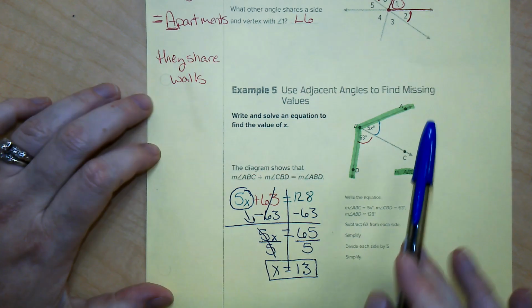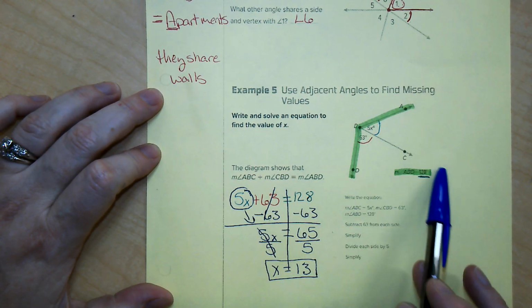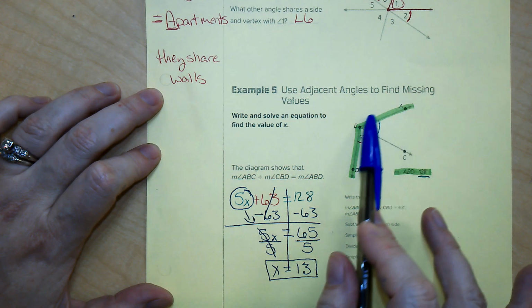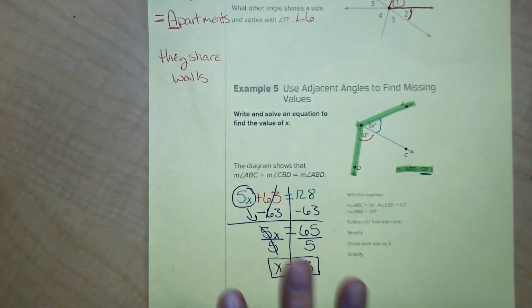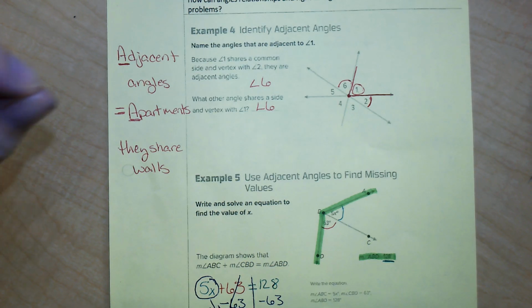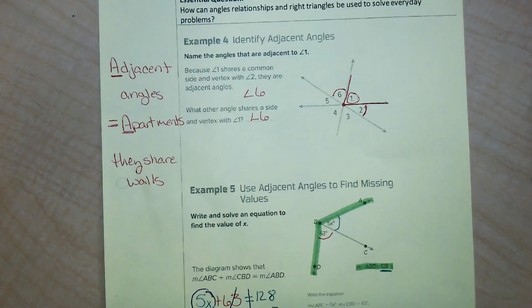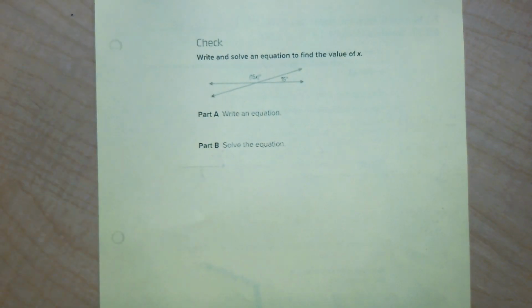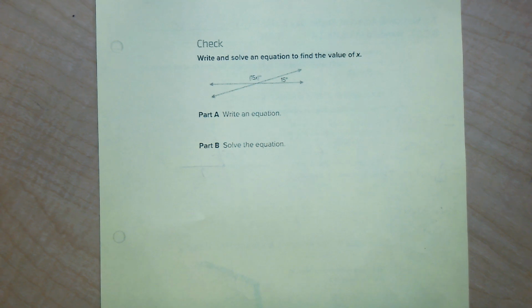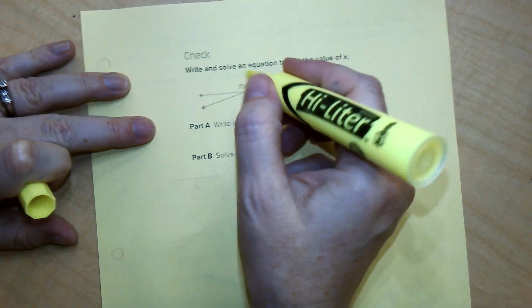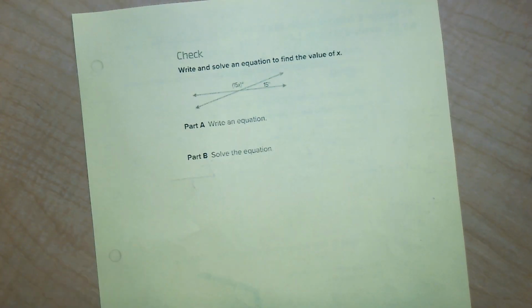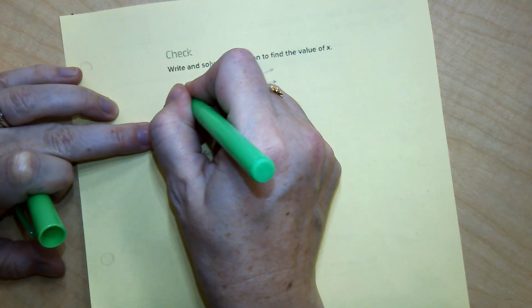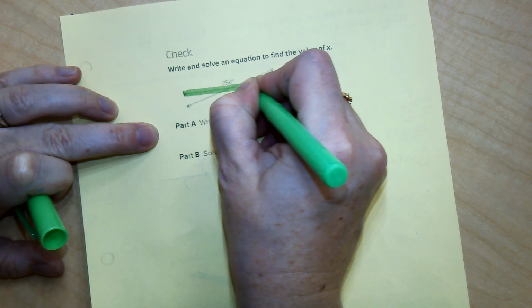Now, for this large angle, they gave us the measure, which was 128 for the large outside. Sometimes they make an assumption that you know some information. So let's check out our next example, on the back. You have your two angles, and they form a straight line.